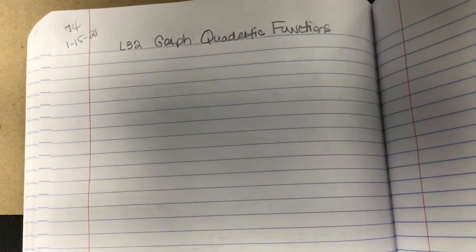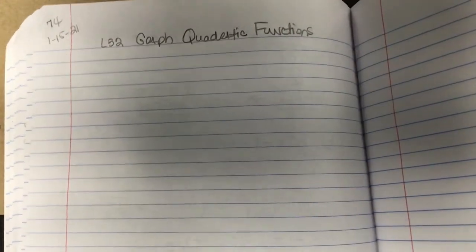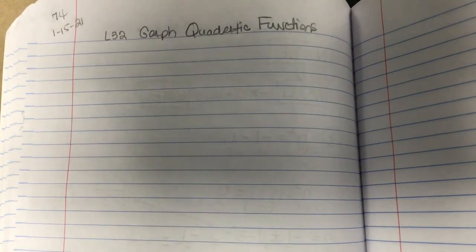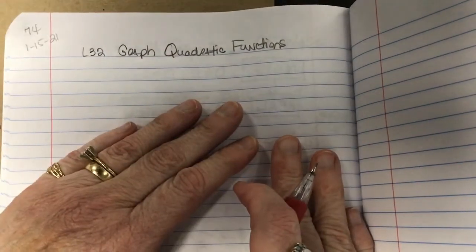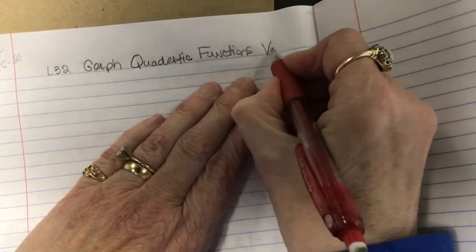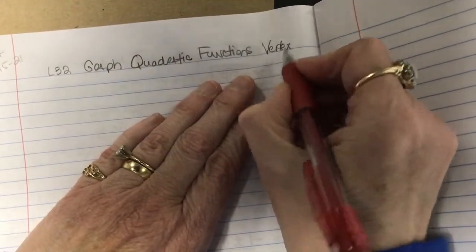Now, if you're graphing linear functions, the easiest way to graph them is y equals mx plus b. You know, do the slope, find the y-intercept, rise and run, and do that. These are quadratic functions. Now, this is also called, I think I just said graph quadratic functions, but we're going to actually graph them in what we call vertex form.